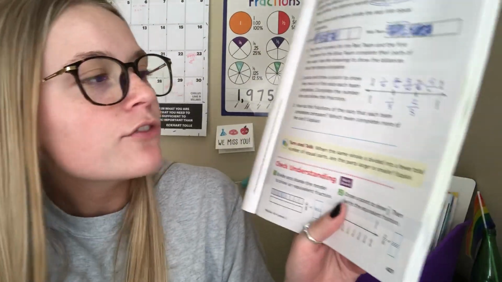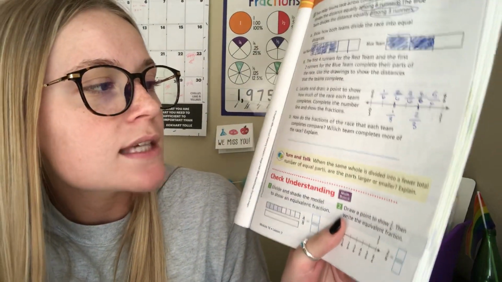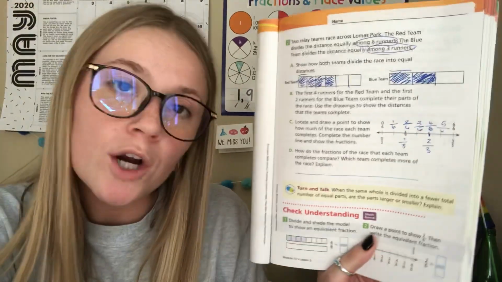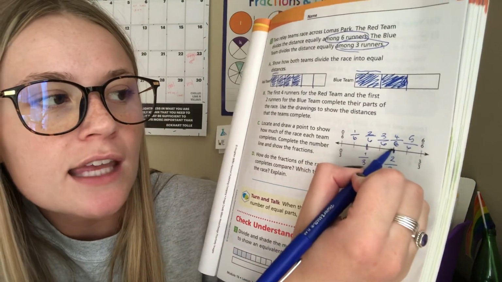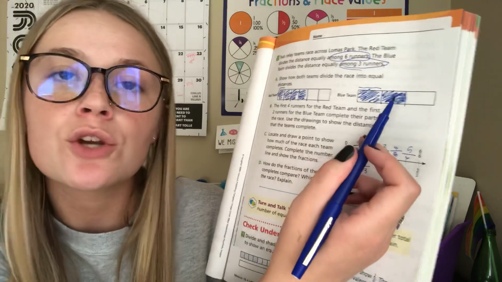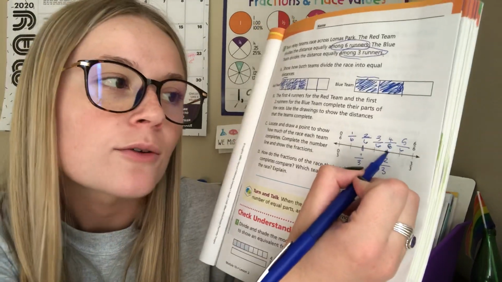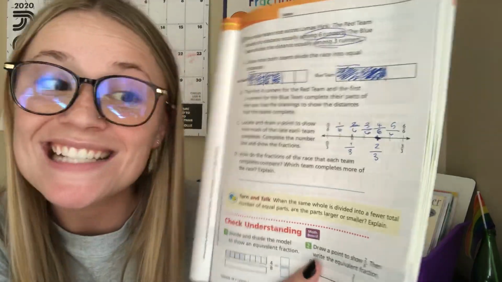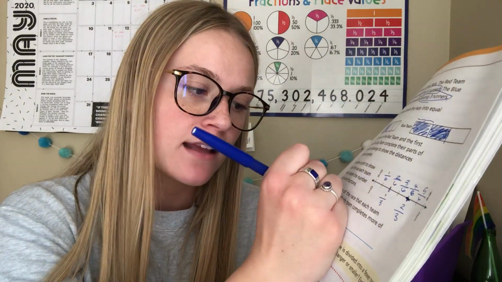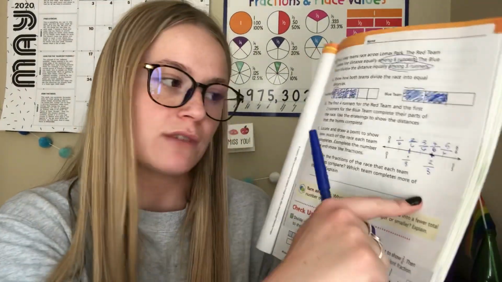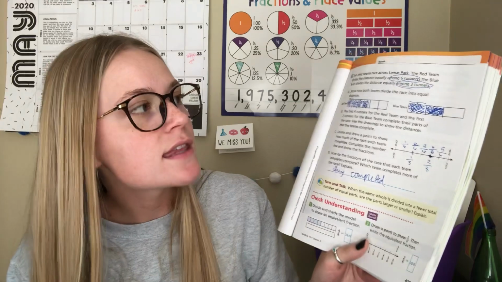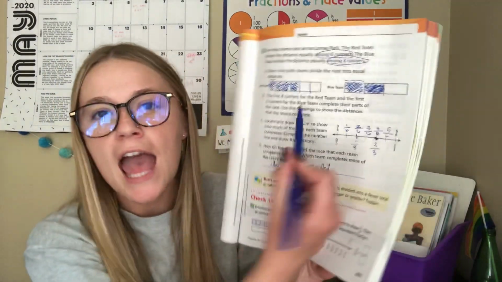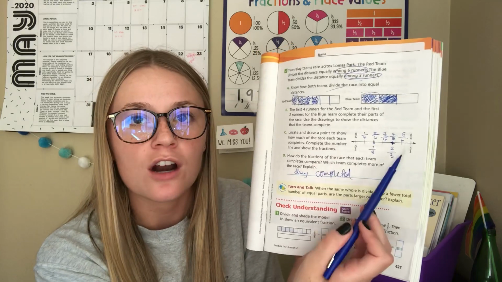Okay, so then how do the fractions of the race that each team completes compare? Which team completes more of the race? Well, the red team completed 4/6 of the race, and that's here. The blue team completed 2/3 of the race, and that is right there, the same spot. So, which team completes more of the race? They completed the same distance. So that's what you'll write here. They completed the same distance. Because 4/6 is equal to 2/3, as we proved in our drawing and on our number line.